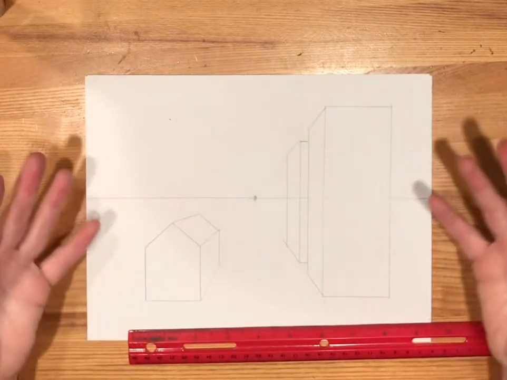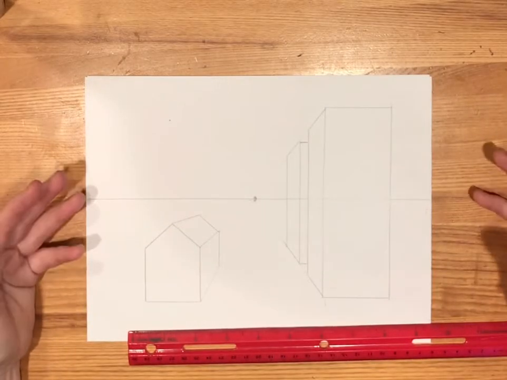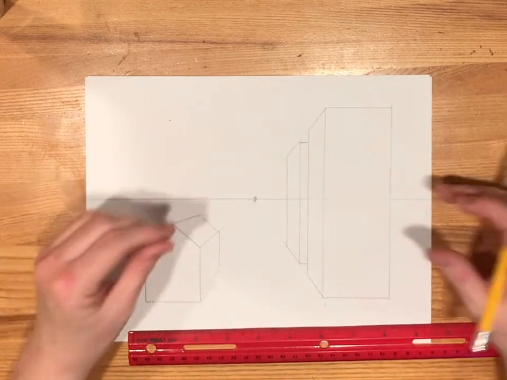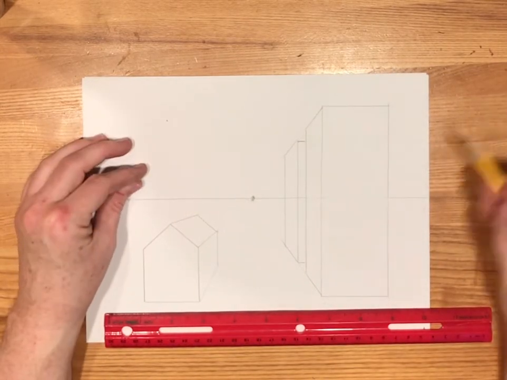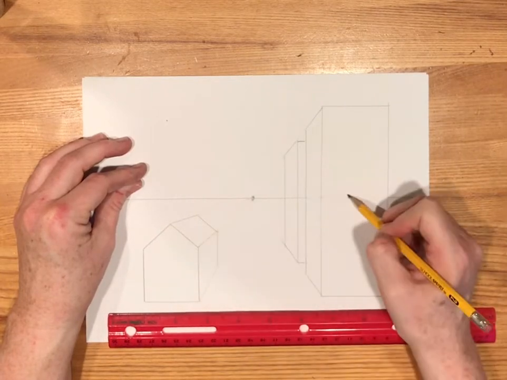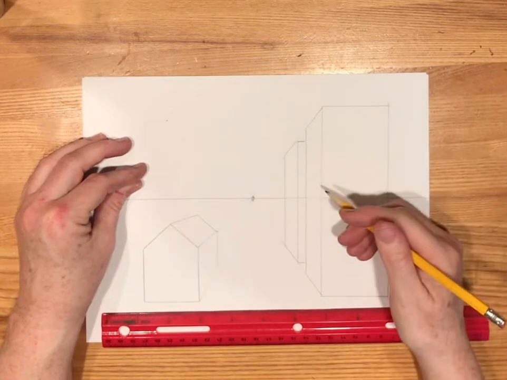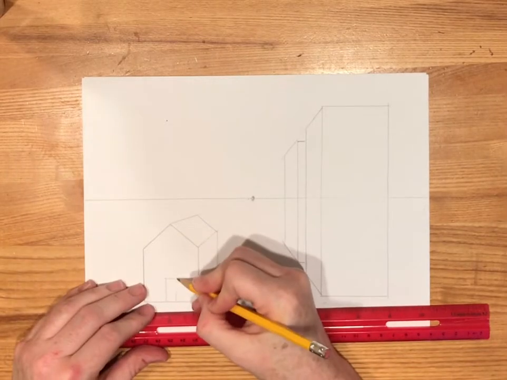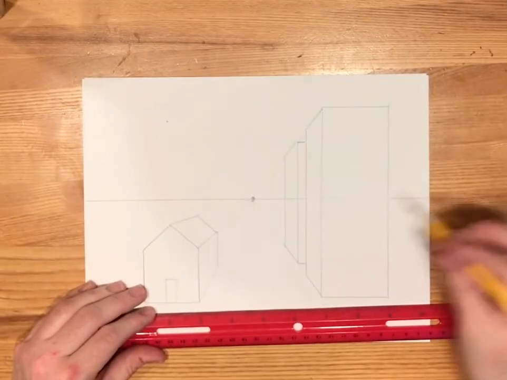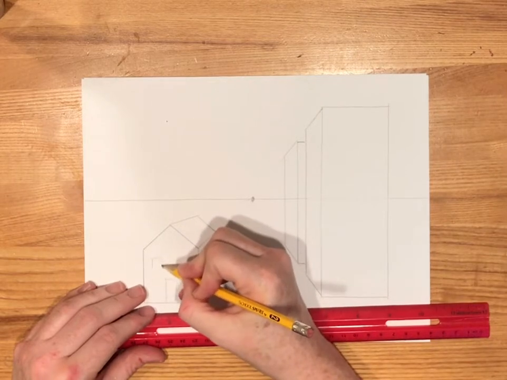Okay, but none of my buildings have any detail. So how do I do that using this idea of 1-point perspective? So if I'm creating detail simply on the front of the buildings, I draw that as I normally would, just like you created that first shape. And of course you'll use your ruler. Look, there you go, there's a door. A couple of windows, right?